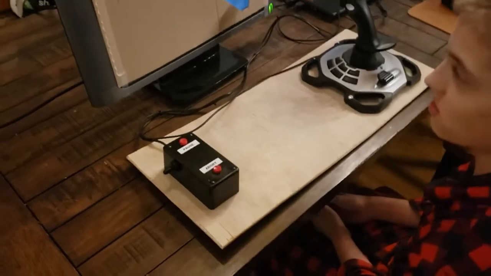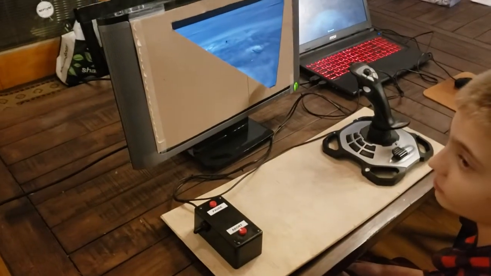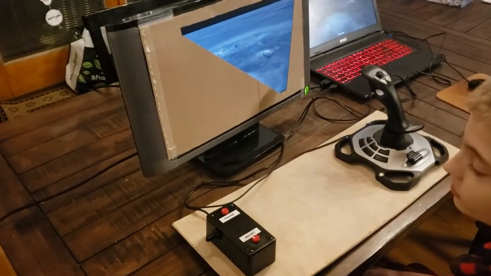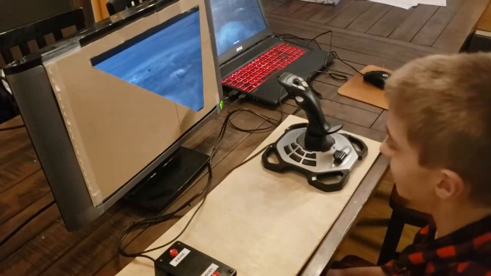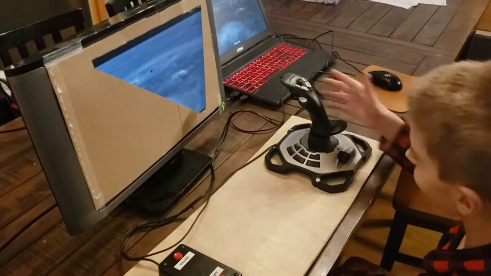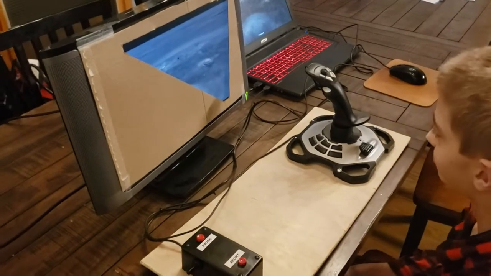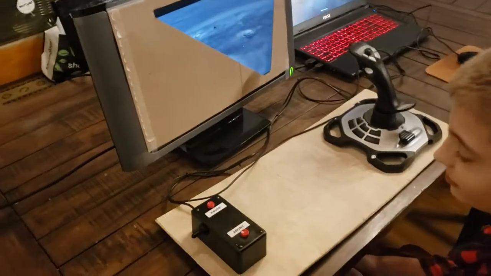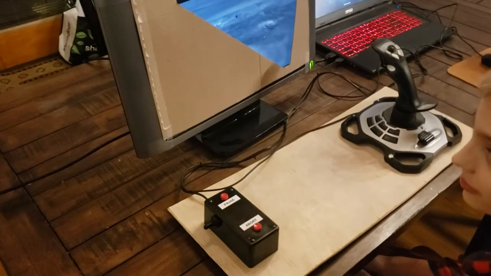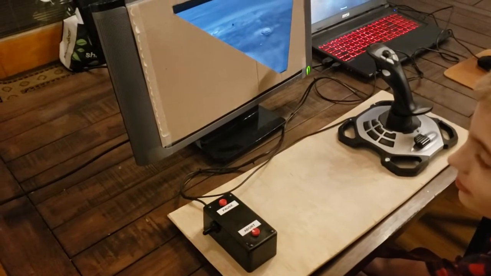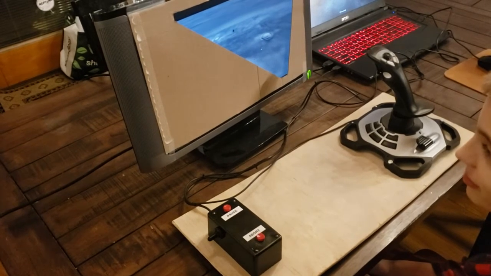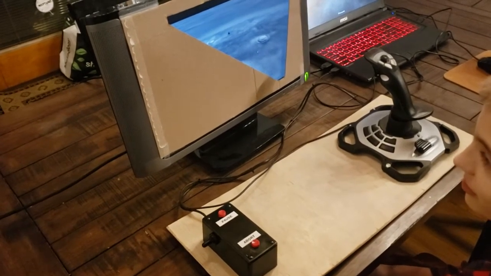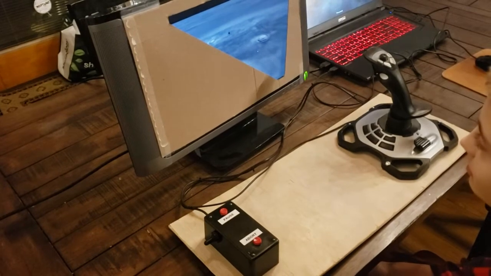The way Program 66 worked on the lunar module was the commander had control of the attitude of the lunar module with his hand controller, which we're using the joystick for here. And to control descent rate, they had a 3-position toggle, very similar to this one, and the lunar module would hold a set descent rate. Then the commander could either increase or decrease that descent rate using that toggle switch.